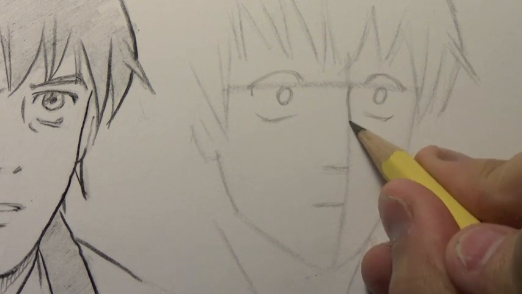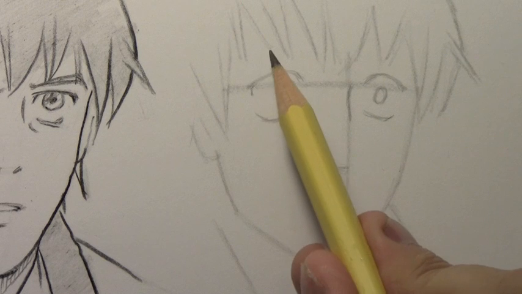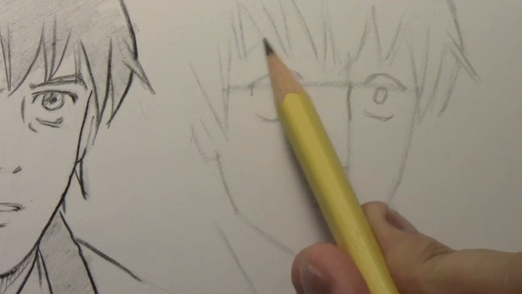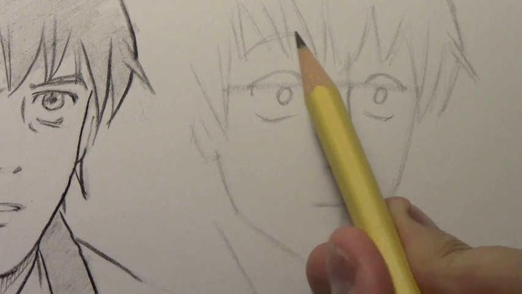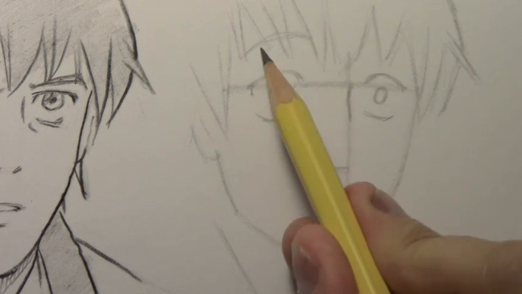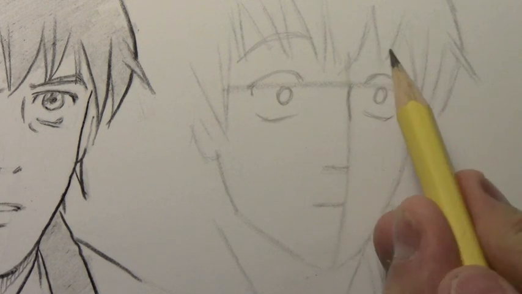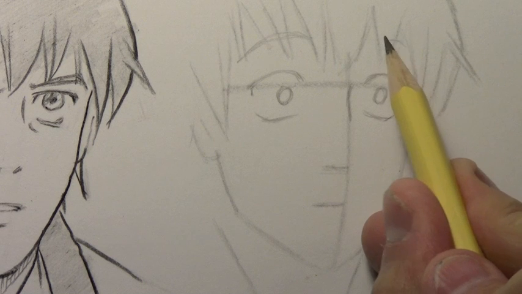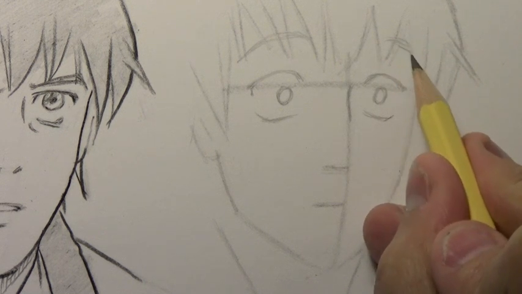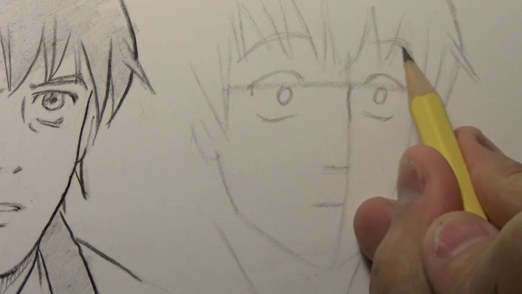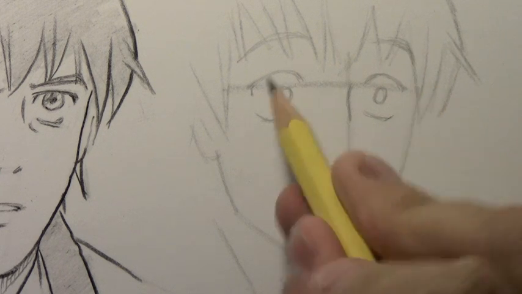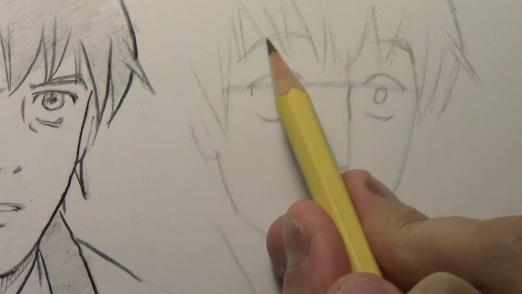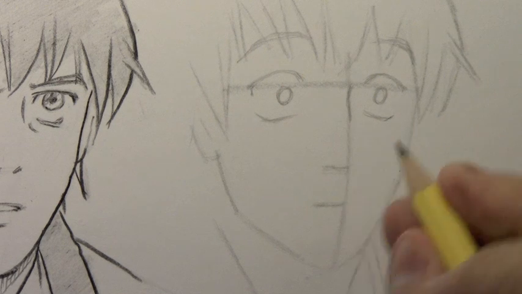But everyone knows that when you get surprised, your eyebrows raise. You make your eyebrows go up. And that is another thing that I'm exaggerating. I'm pretty sure eyebrows don't go quite this high up on the head. But again, it all adds to that effect of stunned surprise.